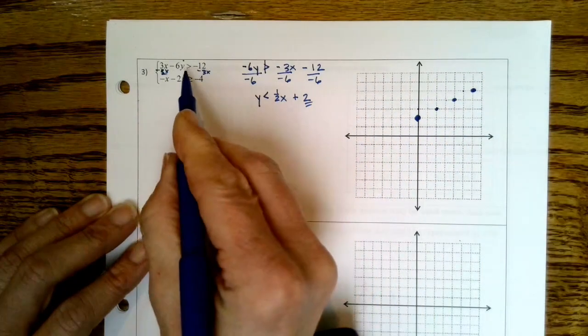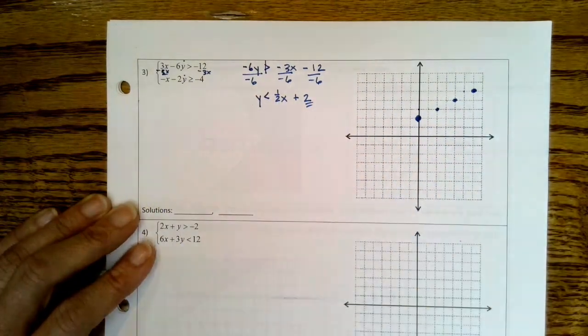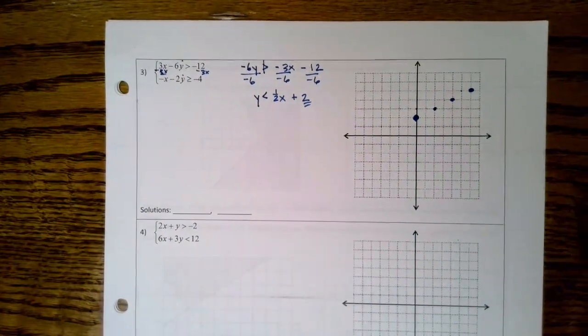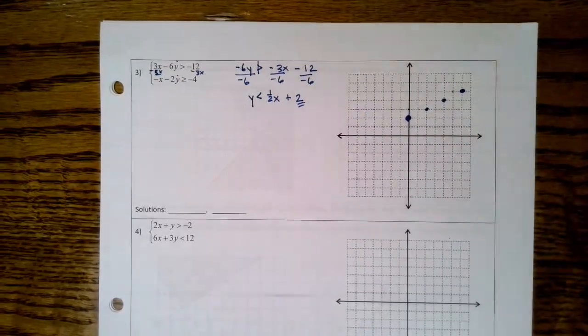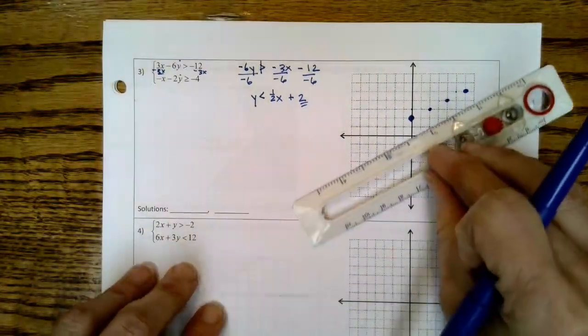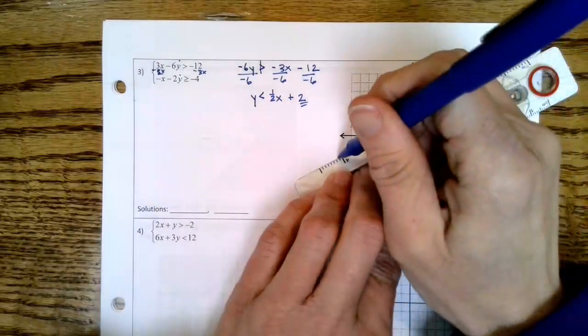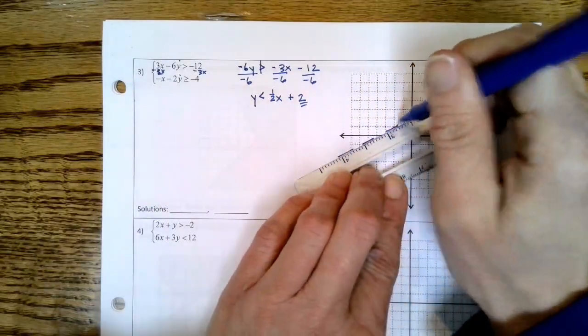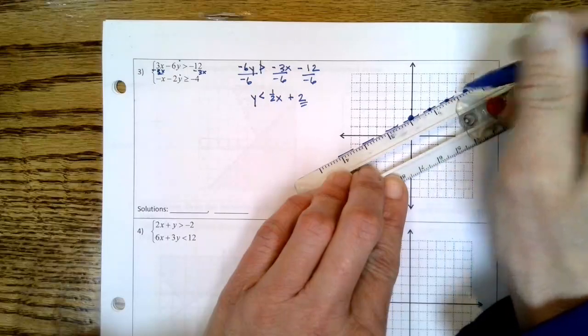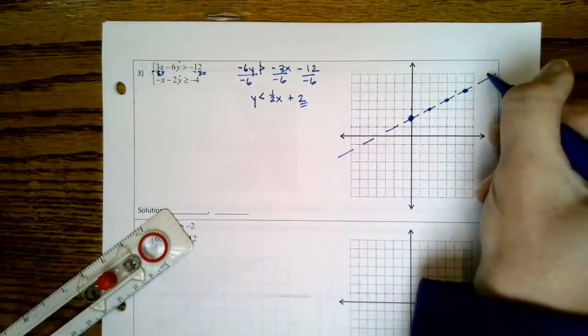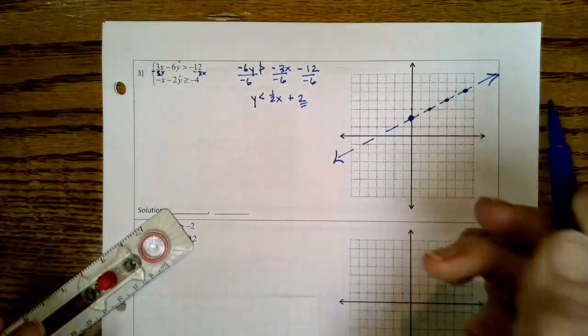I'm going to go back to my equation. What kind of a line am I drawing? Because my graph is not allowed to be equal to, I'm going to be drawing a, yep, you got it, dotted line. Put my arrows as my endpoints.